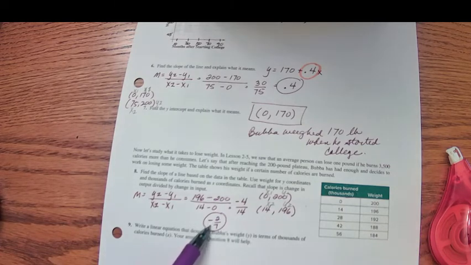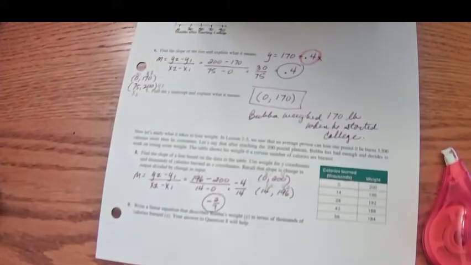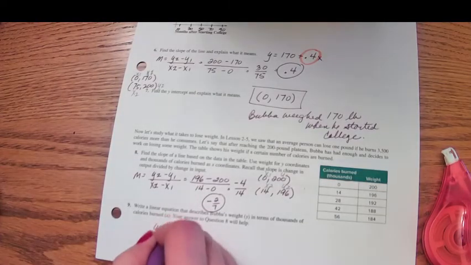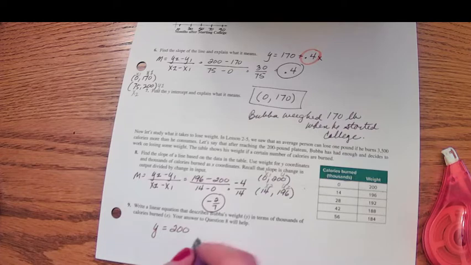So that's my slope. Now we're asked to write a linear equation to describe weight loss. So remember, linear equation is y equals, what's my starting point? He started at 200 pounds, and now we're going to subtract, because this is a negative slope.